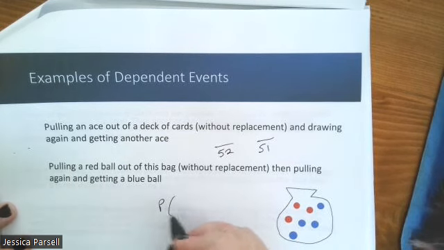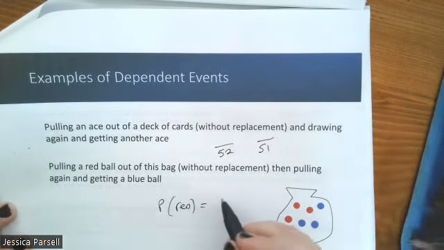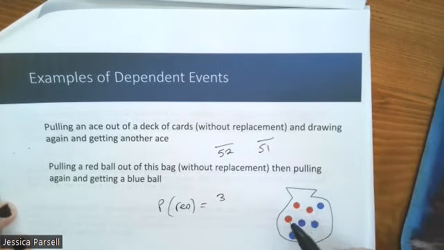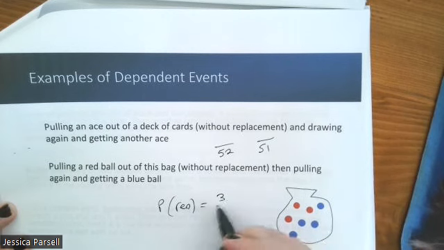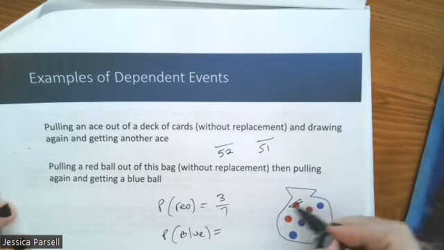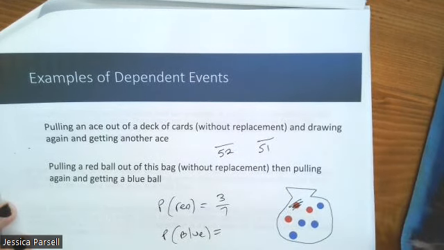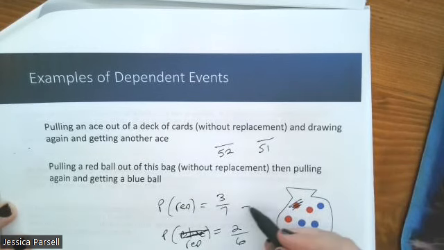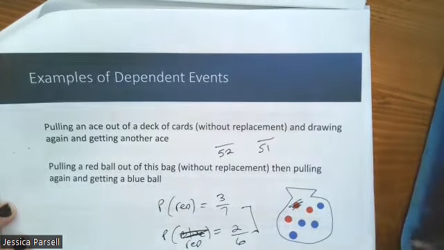So let's see here, pulling a red, that would be 1, 2, 3 opportunities out of 1, 2, 3, 4, 5, 6, 7. Then if you're going to pull a blue out on the second event, well, let's say you got a red, that's going to leave that out of there. Now, let's just say pulling a red again. Let's just keep it red. Well, you're only going to have 2 out of 1, 2, 3, 4, 5, 6. See how the probabilities are changed? So they depend on one another.